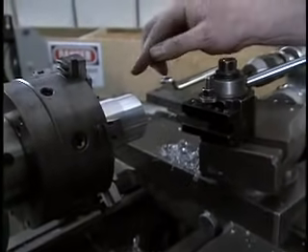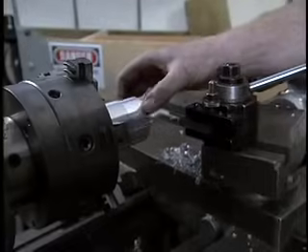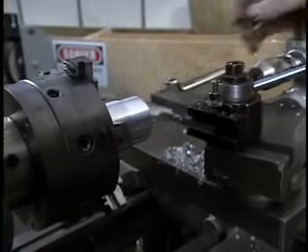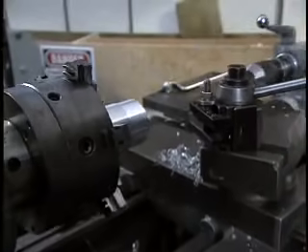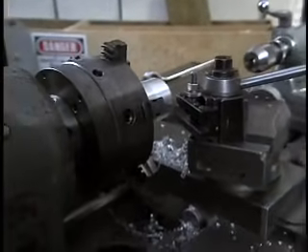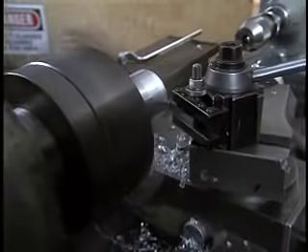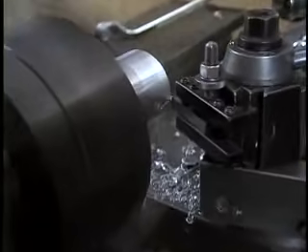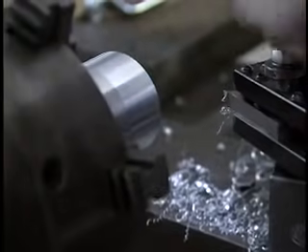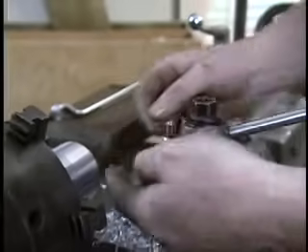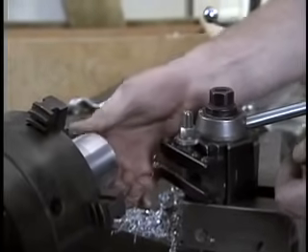The last operation you want to perform is called breaking the edge. In the process of turning down the piece of stock, you've left a very sharp edge on the part. A convenient way of turning down this edge is by bringing a tool up in contact with it, with the edge of the tool roughly at 45 degrees to the side of the part. That breaks the edge, leaves a nice smooth surface there that's quite safe.